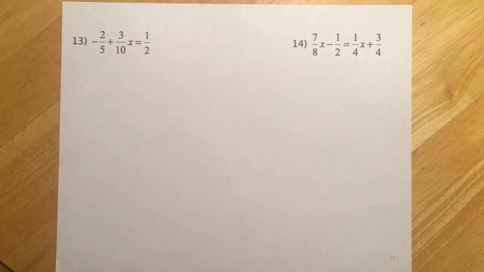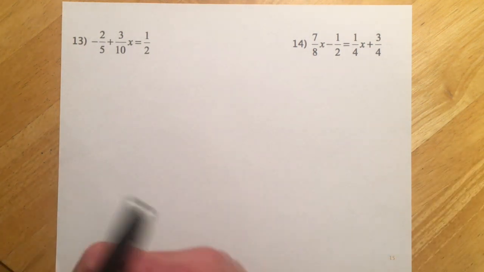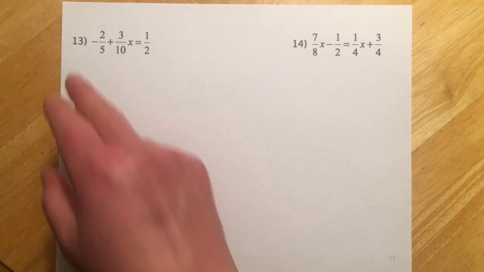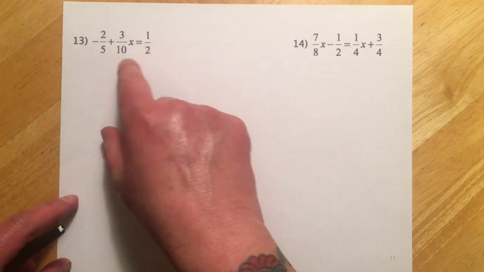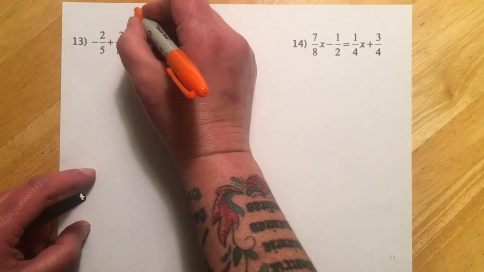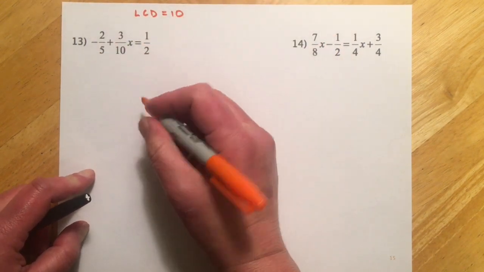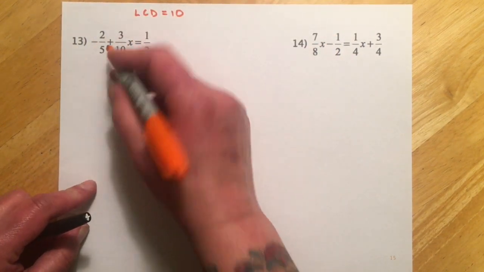So this is the one where we just kill off all the fractions in the very first step. So what I'm going to do is we're going to use the LCD for all the fractions, so 5, 10, and 2. My LCD would be 10, because 5, 10, and 2 all go into 10. And I'm going to multiply both sides by the LCD.